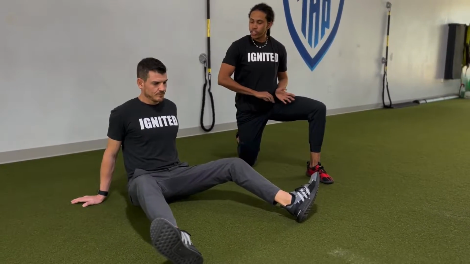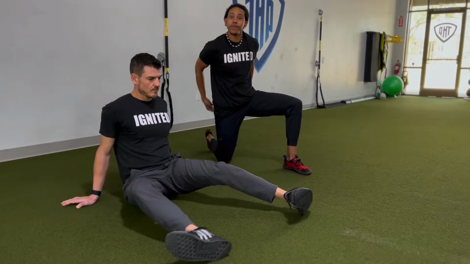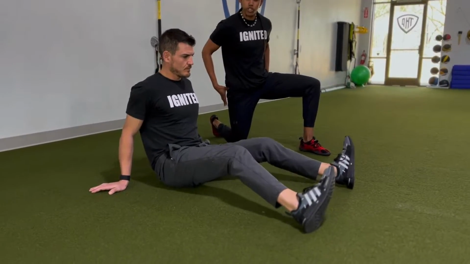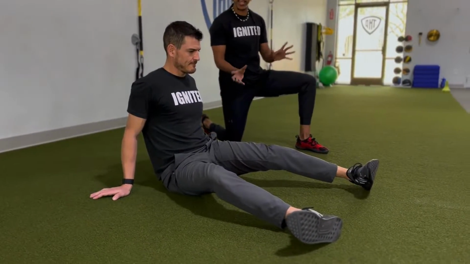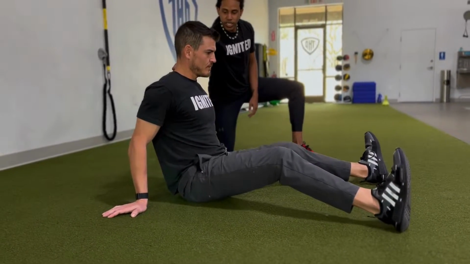Okay, so what he's going to do, he's going to windshield wiper his knees to one side, trying to keep his sitting bones on the ground. Again, he's feeling for any type of restriction, but just isolating that internal-external rotation right at the hip joint. You see how he kind of wants to hunch down over?